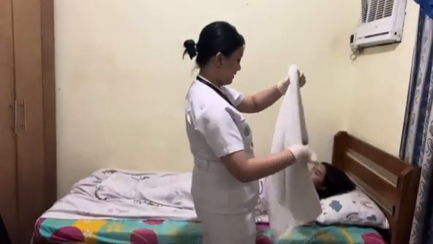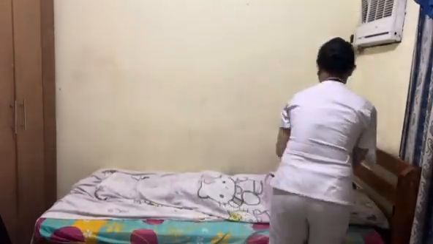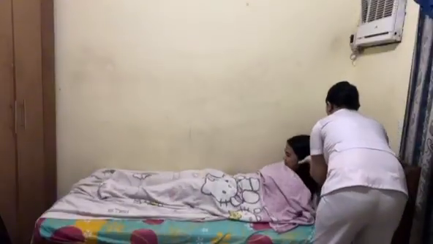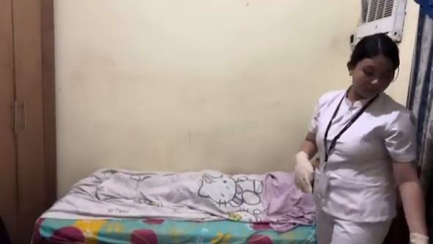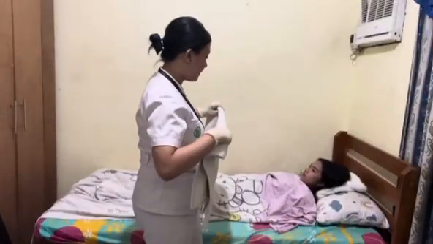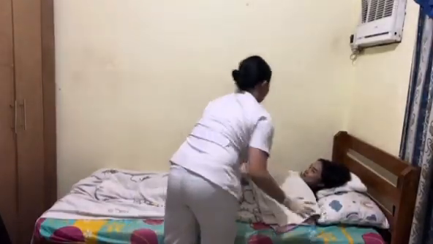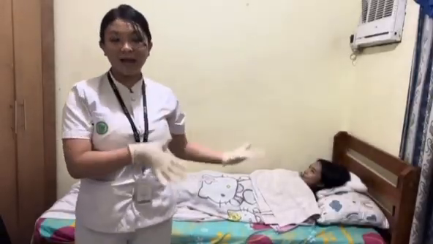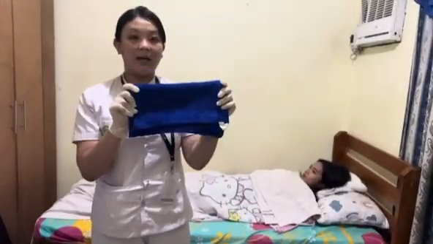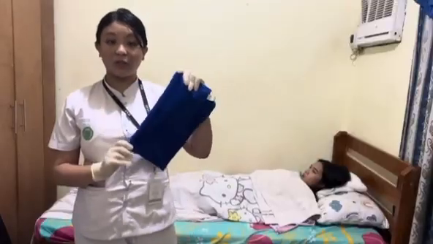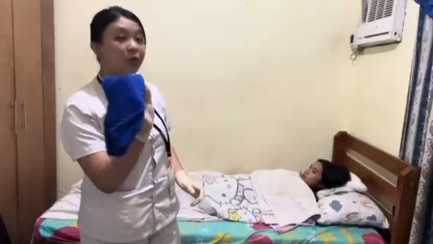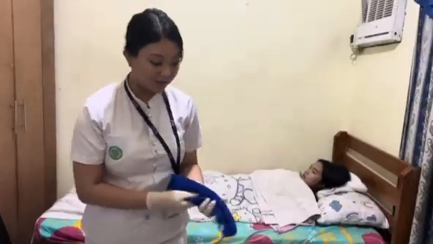So, we have the blanket. The chest po. And after we put bath blankets, we are going to prepare the water na ipapahid natin sa kanya sa bed bathing. And we have here this washcloth, ito yung ipapahid natin sa katawan ng pasyente natin. So, ayan.